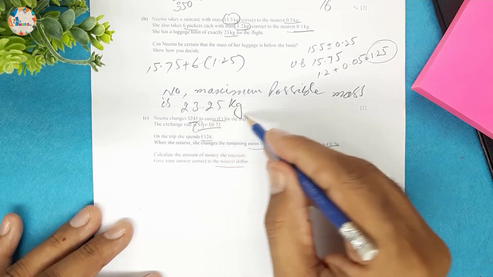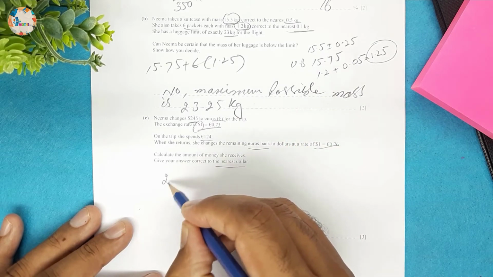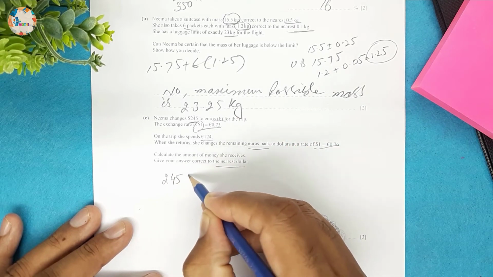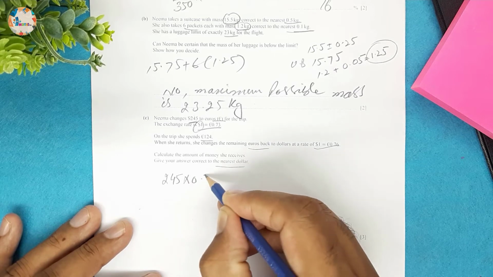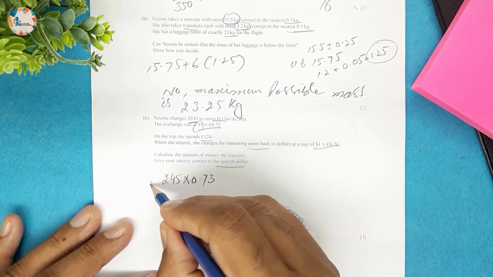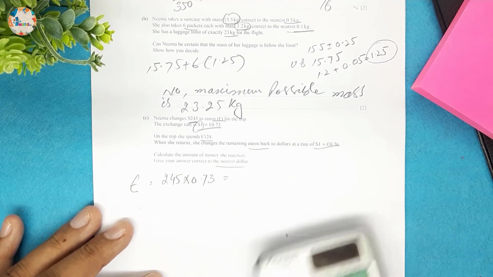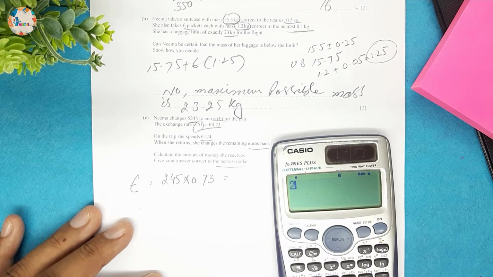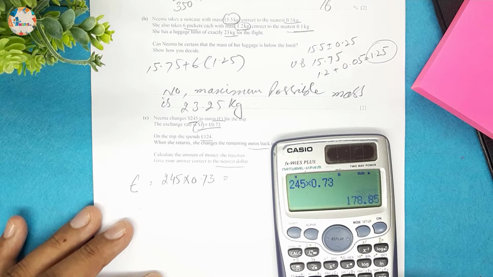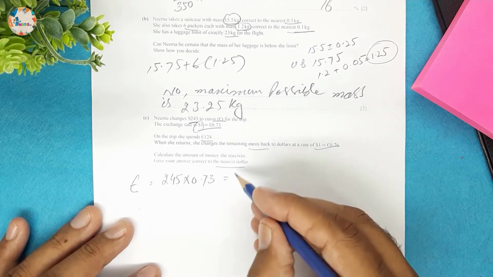So first of all we will convert $245 into euros, so we'll multiply by 0.73. This will be the total number of euros he will be having. So 245 times 0.73 will be equal to 178.85.